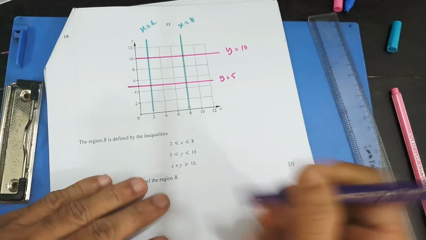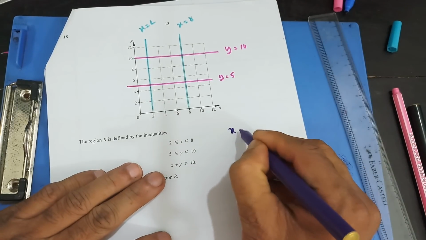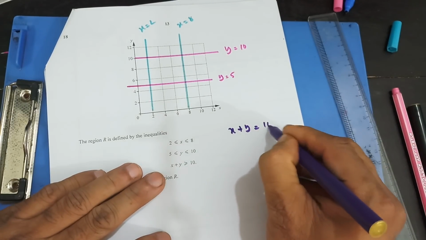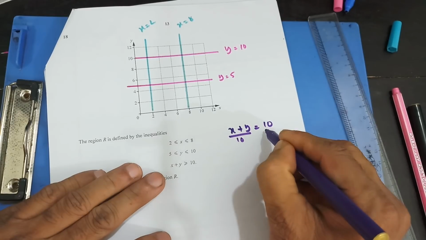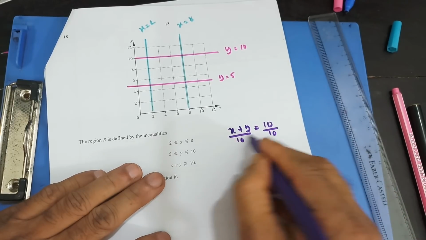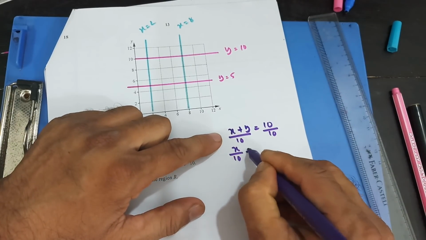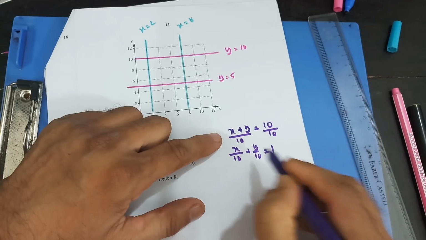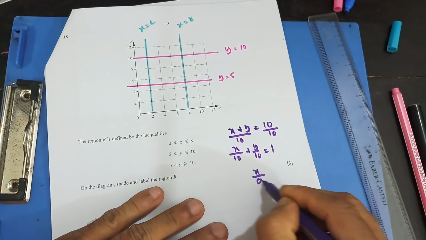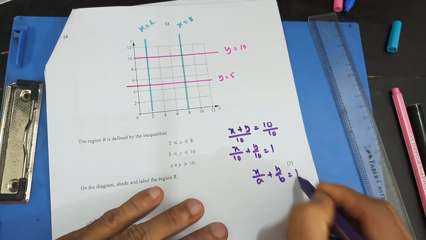Now I don't know this. What can I do? I'm going to put it this way: x plus y equal to 10. Now I'm going to divide both sides by 10. By the distributive law of division, it says x by 10 plus y by 10 equal to 1. This is the format of x by a plus y by b equal to 1.